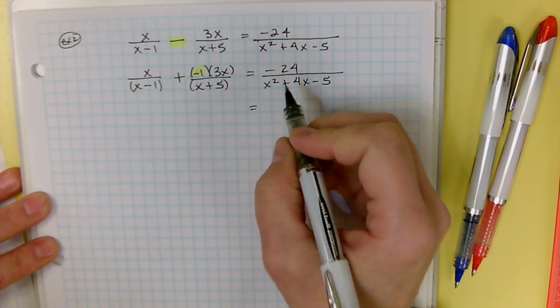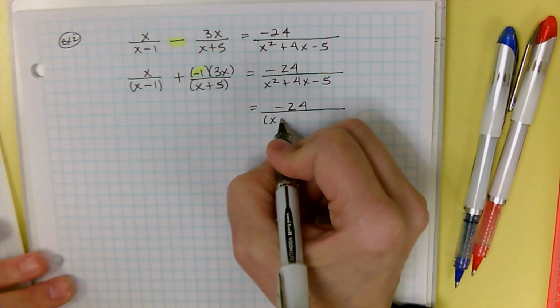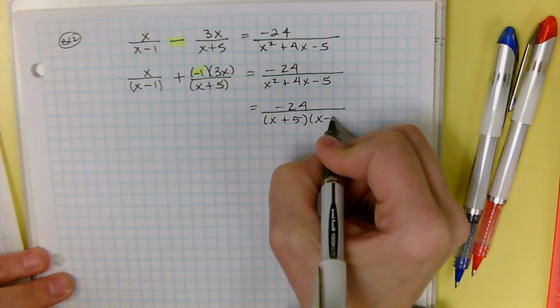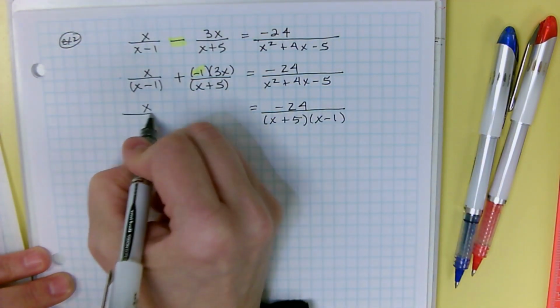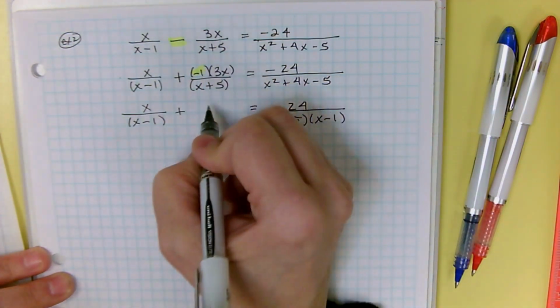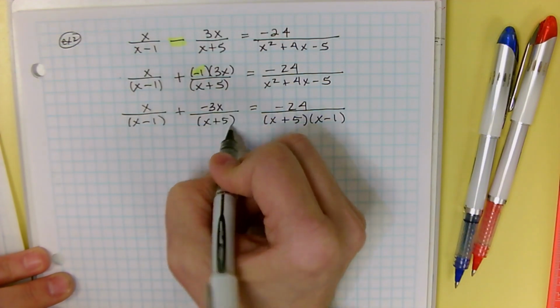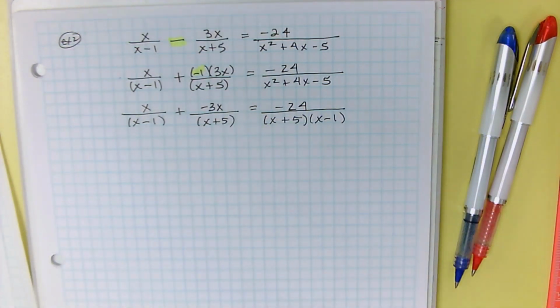This one, though, actually does factor. So the trinomial factors into x plus 5 times x minus 1. So I'm just going to rewrite the other two, except I'm going to multiply the negative 1 times the 3x, make it a negative 3x. And now we are completely factored.